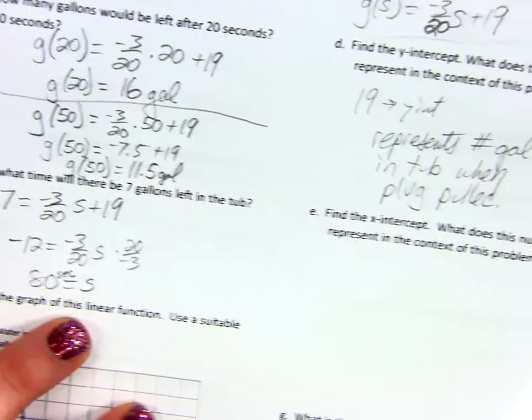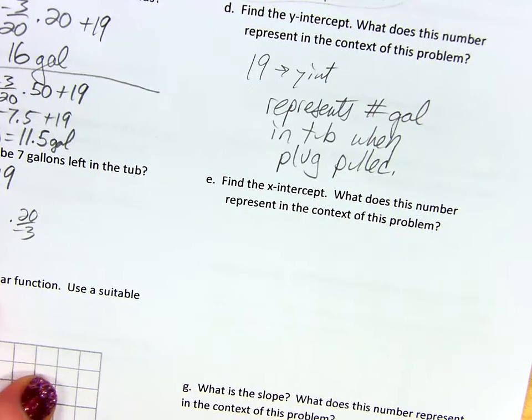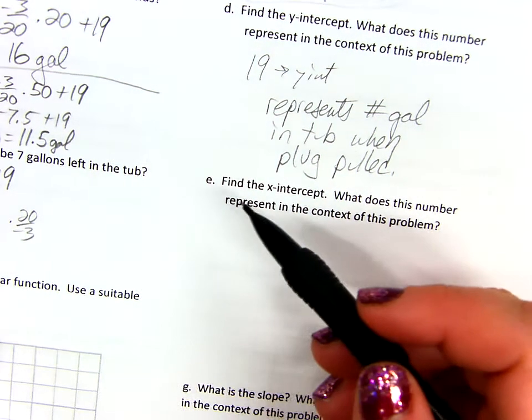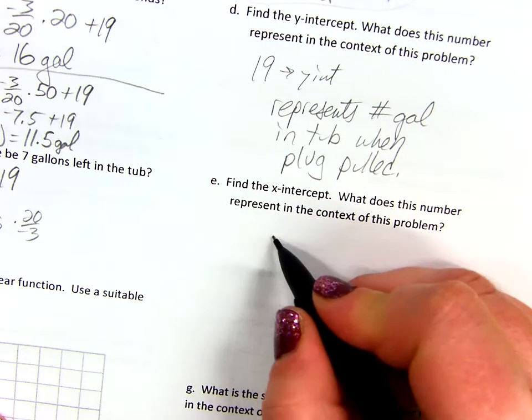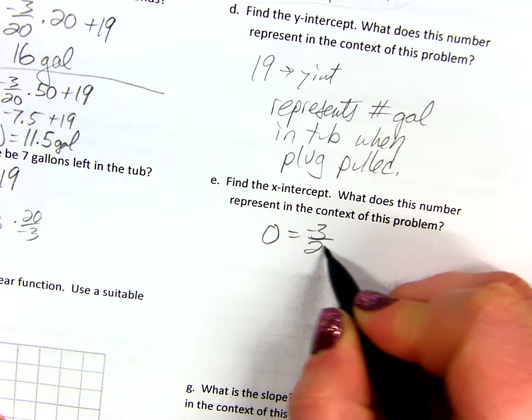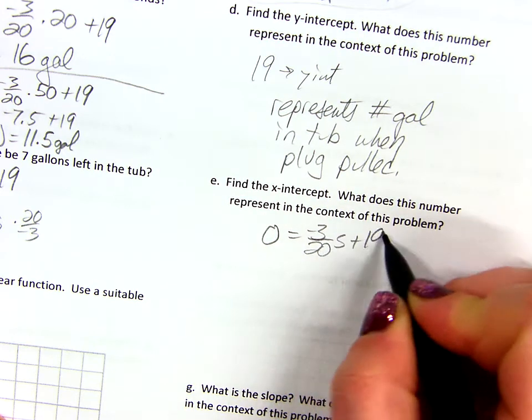All right, let's try the next one. We have to find the x-intercept. How do you find the x-intercept again? Yes, you're going to go right back to your equation and you replace y with 0. So instead of, like in the last one, I plugged in a 7 for y, now I'm going to plug in a 0 for y and solve for s. So same setup, just pop in a 0.